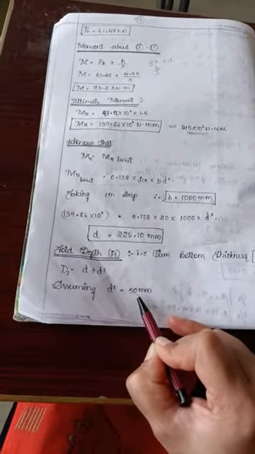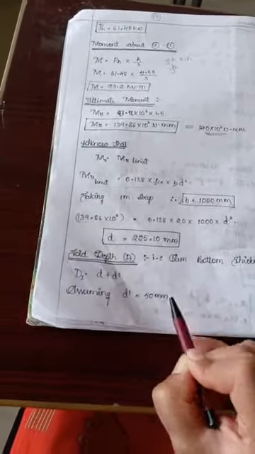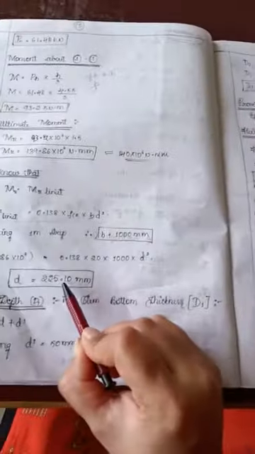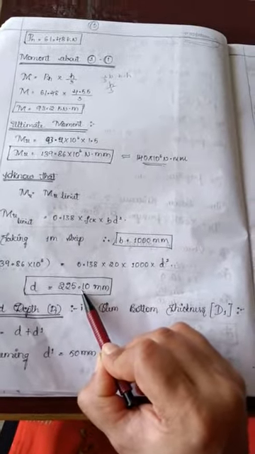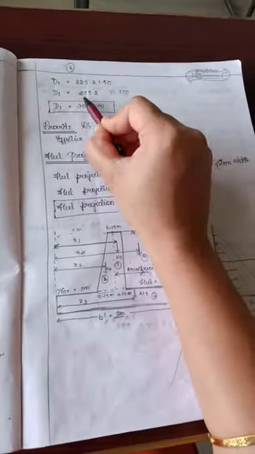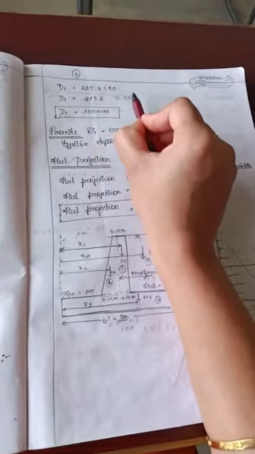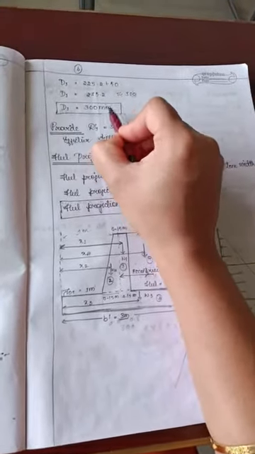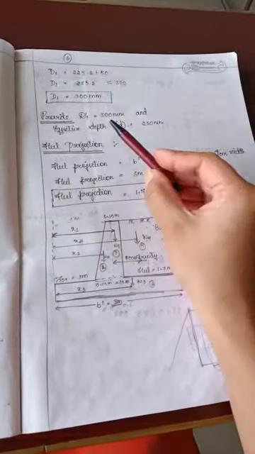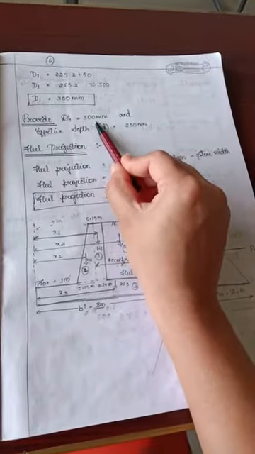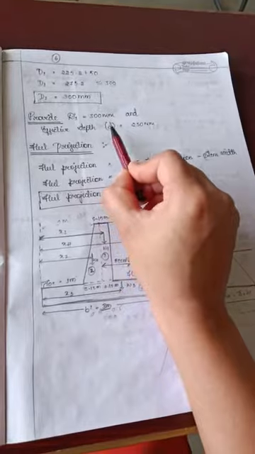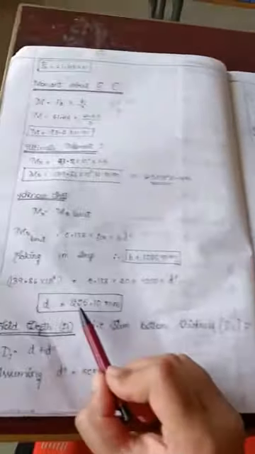We assume the effective cover is 50 mm. Then D1 is equal to the D value, 225.1, plus the effective cover. At that time we get 275. We have considered approximately 300 mm. D1 value is how much? 300 mm.